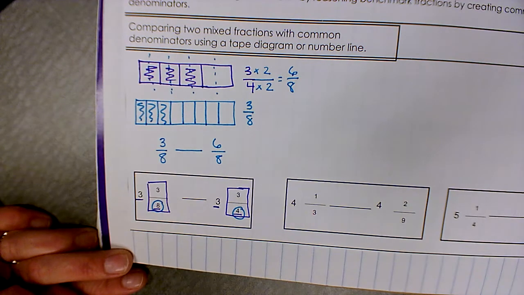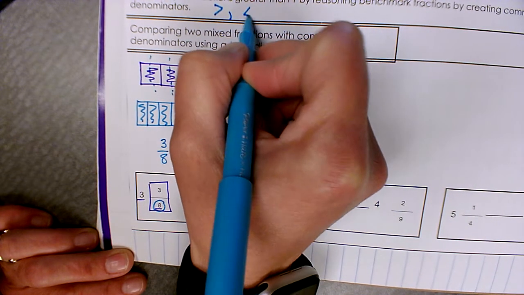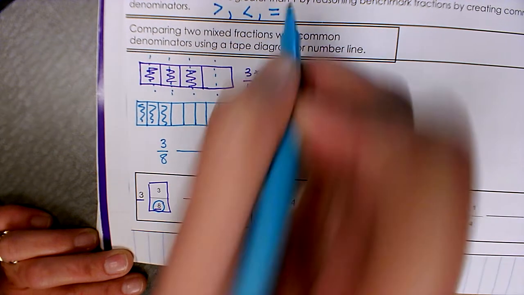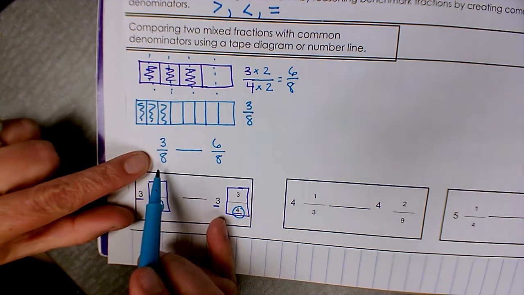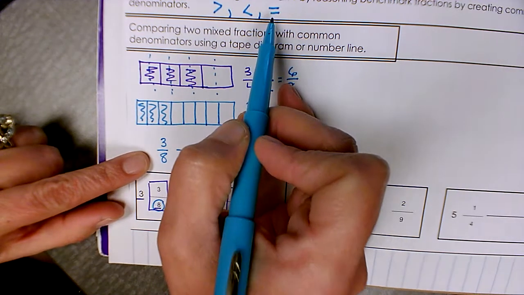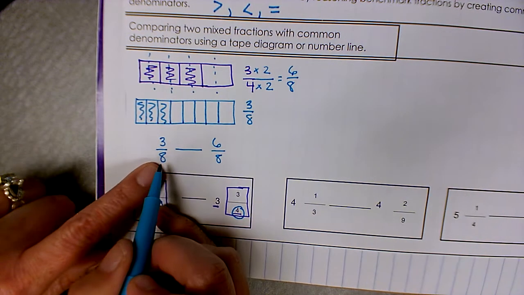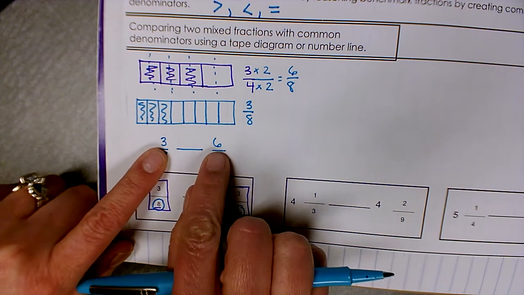Well, does that mean when I compare, we're going to think about greater than, less than, or equal to? Well, equal to means they would have to be the same. They would have to be 3 eighths and 3 eighths. Are they the same? No. So it's not equal to. Okay. So I know now that my denominator is the same, I'm just going to look at that numerator.